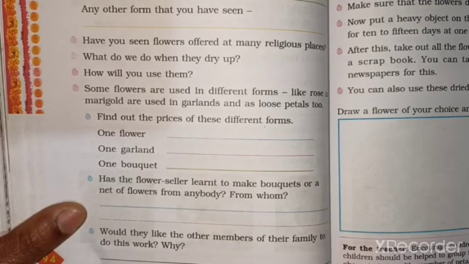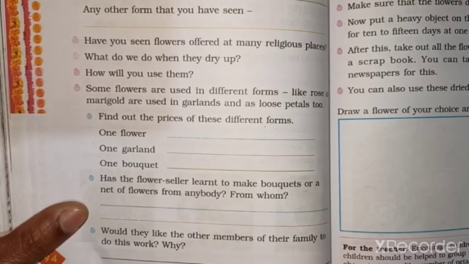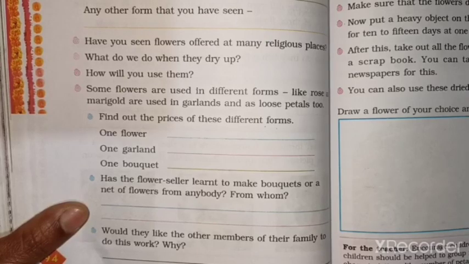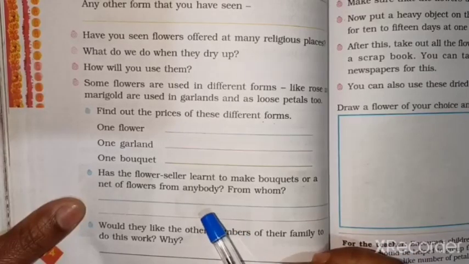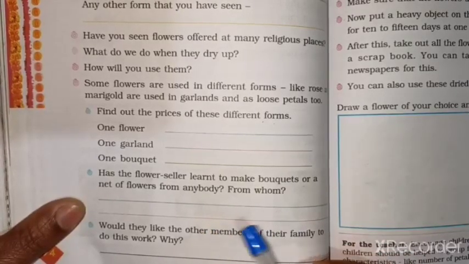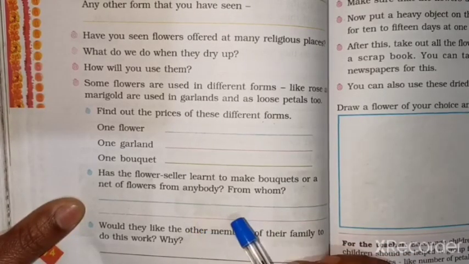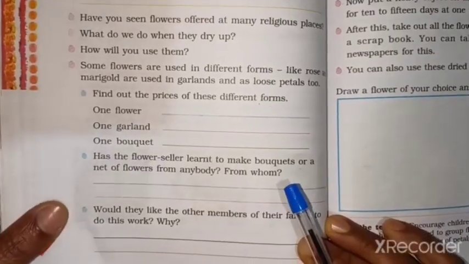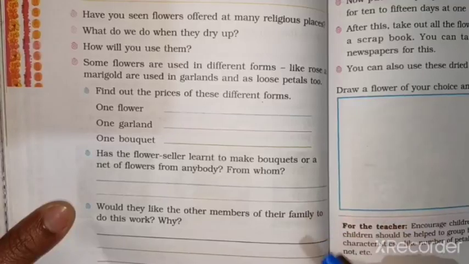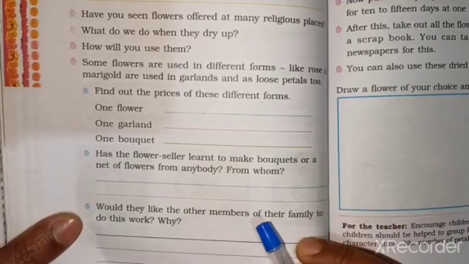Has the flower seller learned to make bouquets or a net of flowers from anybody? Flower sellers learn to make bouquets or nets of flowers from someone. Yes, they sell in different forms, and they learn from others to make them.